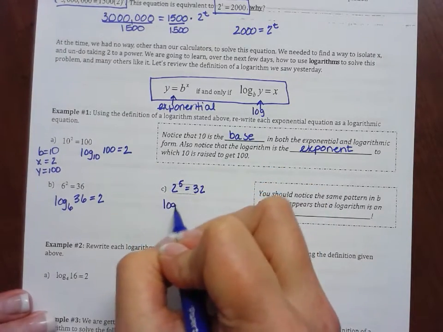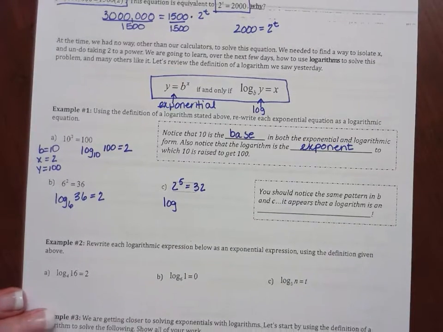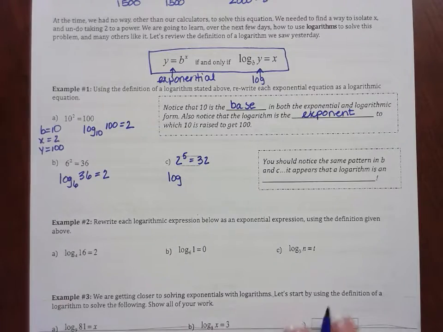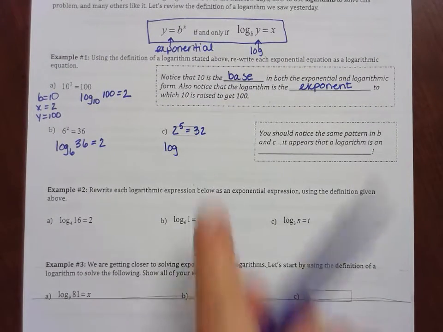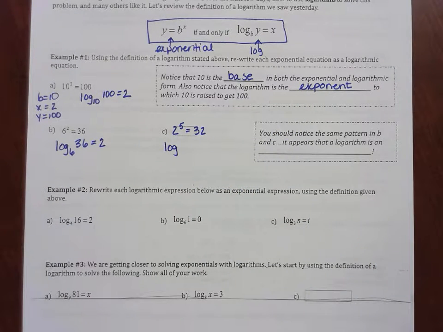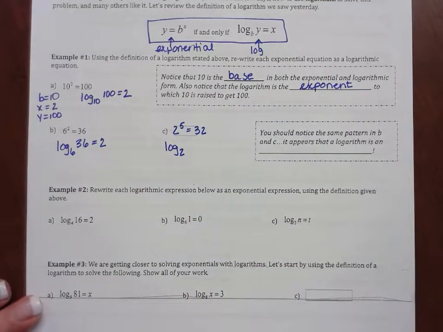So what's my base going to be? Can you guys all see that okay? This is a 5, 2 to the 5th, I'm sorry. So what's my base? 2. And what's my y?